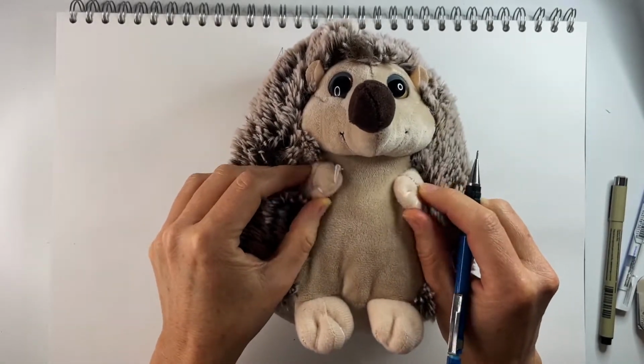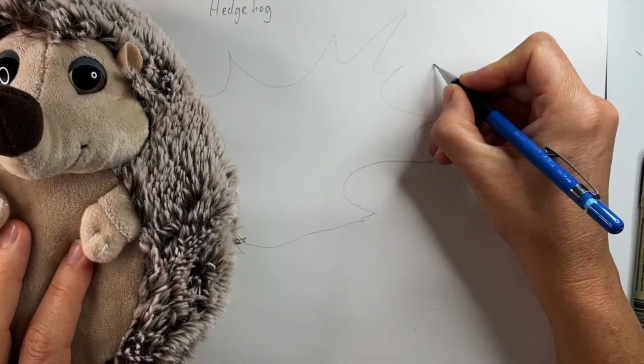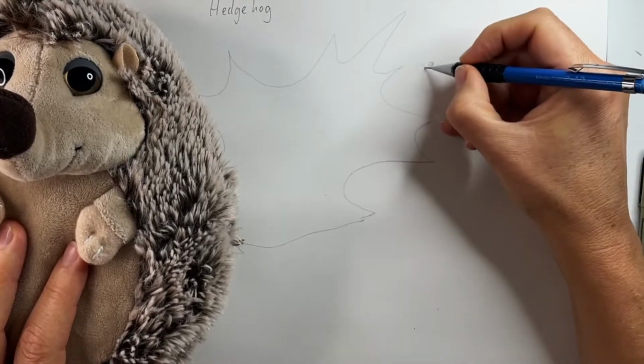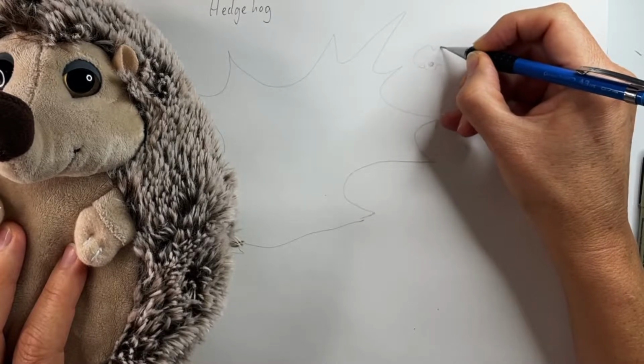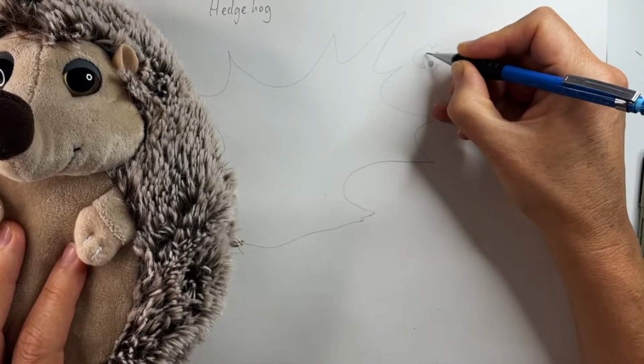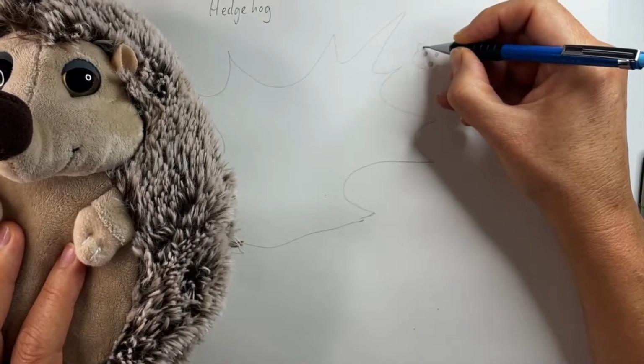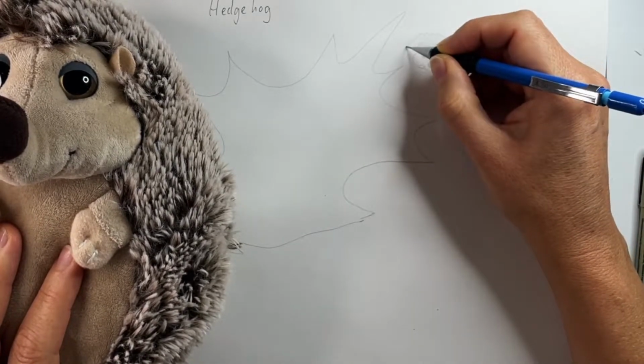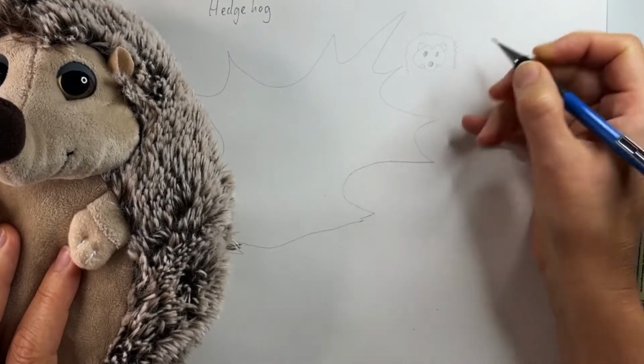So here's my little hedgehog friend. I'm going to use him as a model to draw some of the character inspired pieces of the doodle. So I thought the first one I'm going to draw is the little hedgehog peeking out from a pile of leaves.